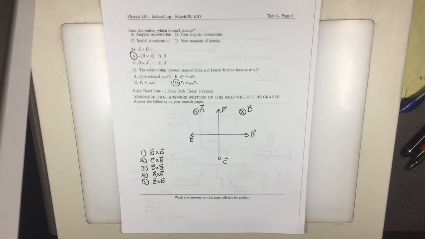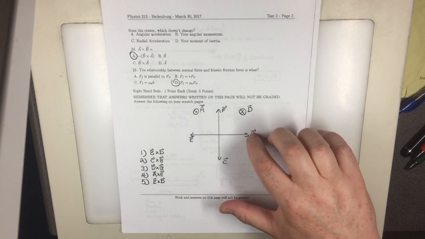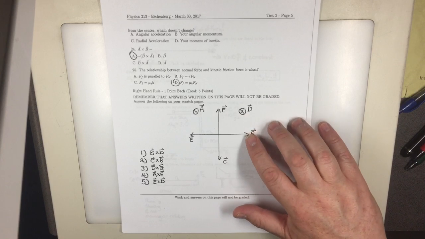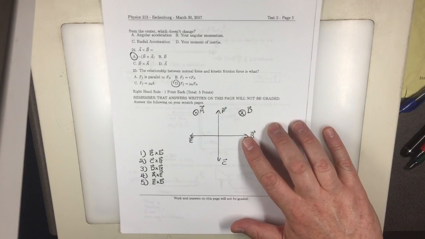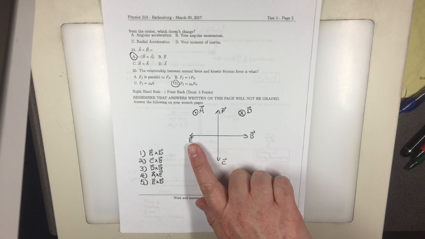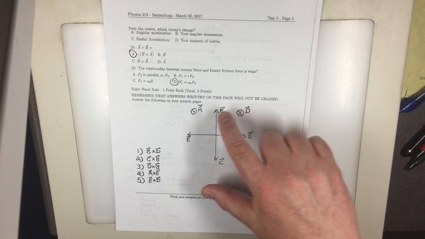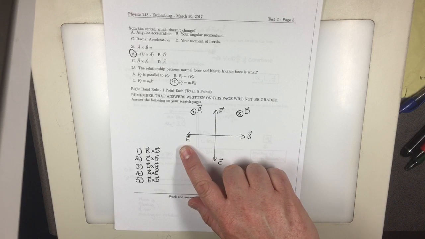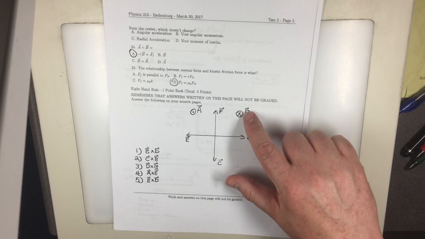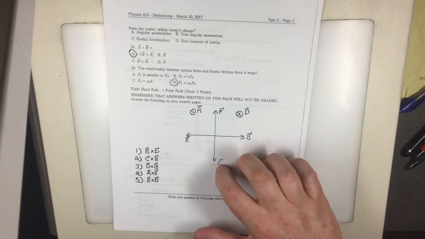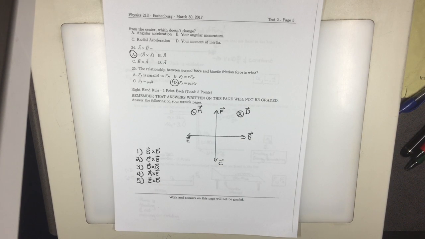And people have made the observation, if you've got B and D as your two vectors, A and E are eliminated. You can't have a horizontal vector crossed with something else and get another horizontal vector. So in the case of B and D, you've only got two choices, C and F. So in this case, B is to the right of the room, D is into the board, so that leaves F. C cross B.